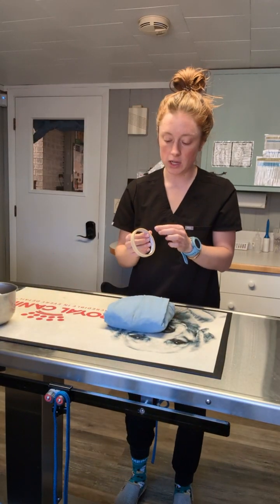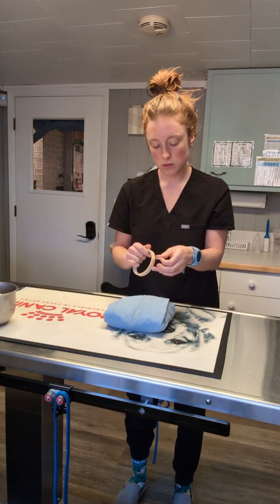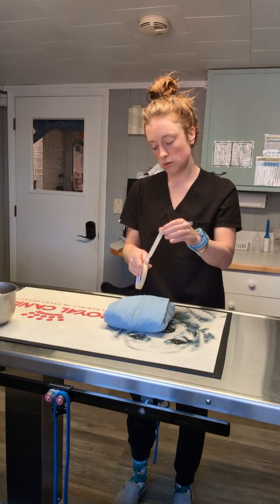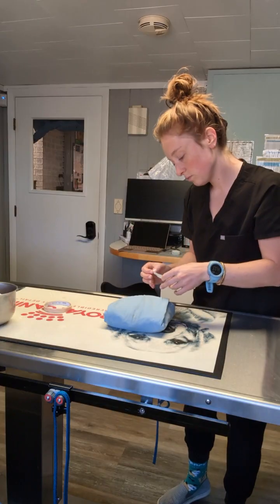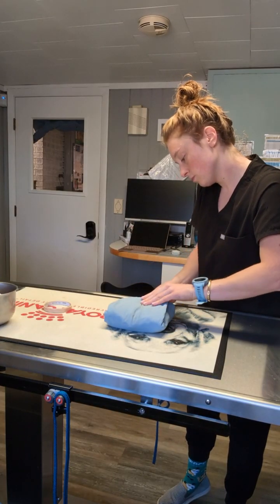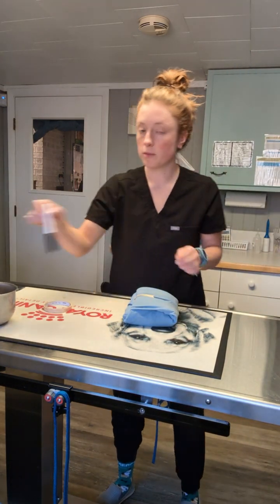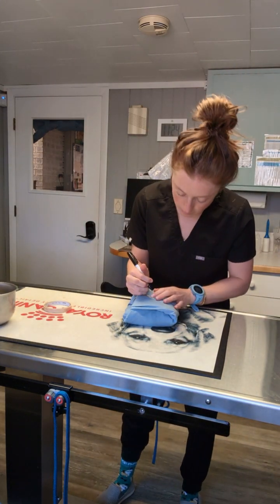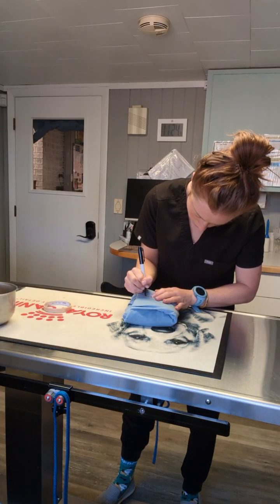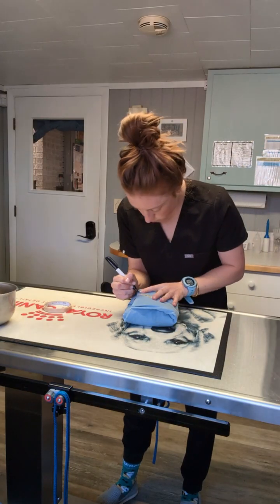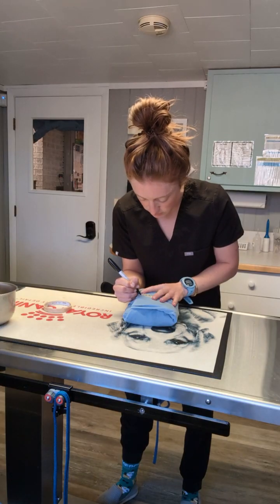Then we also have steam indicator tape that we will use to secure this pack closed. I'm just with a Sharpie, I'm gonna write the date, my name, and what type of pack it is, so laceration.